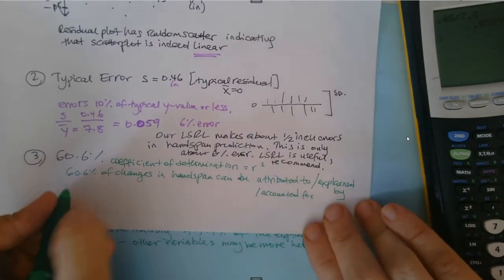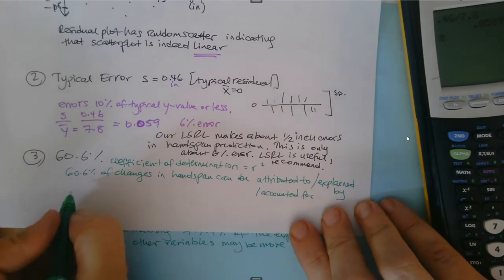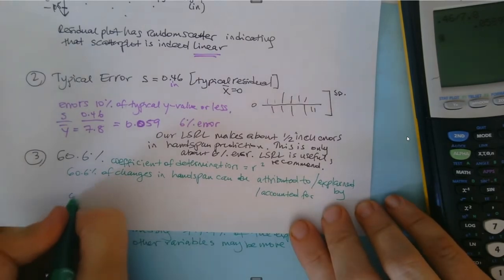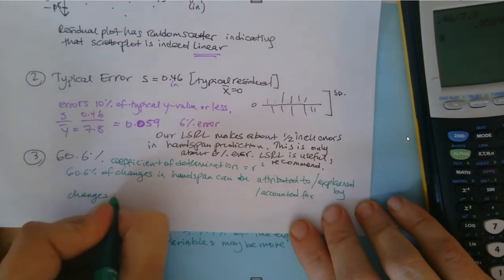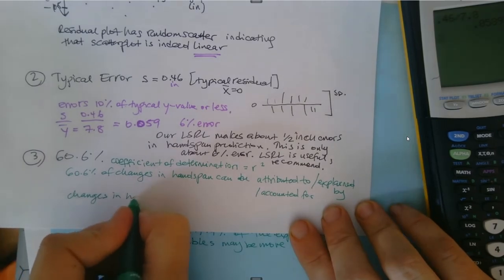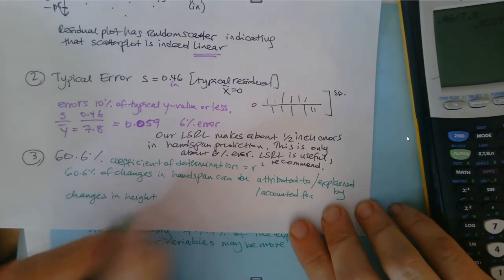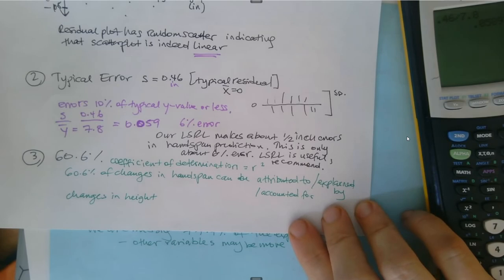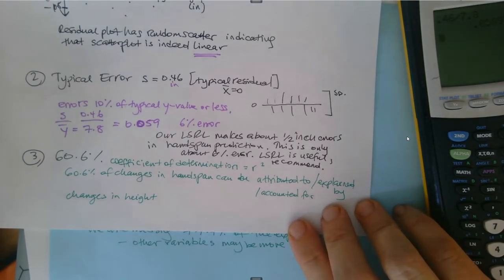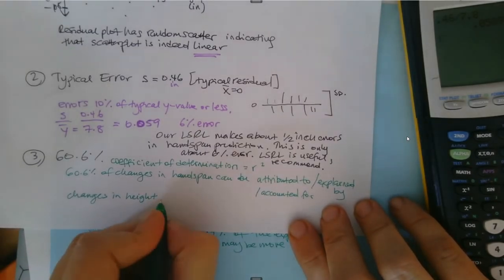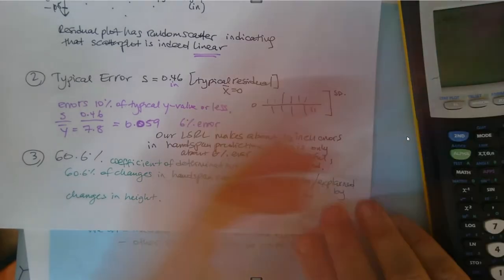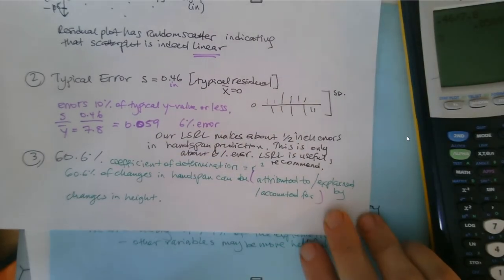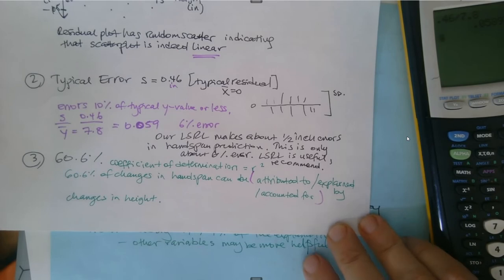Can be accounted for by changes in height. So if you notice that somebody's handspan is bigger than somebody else's, and you look at their heights, you can say 60% of the time, just knowing somebody's height helps you explain why somebody's handspan is changing. So pick one of those three: attributed to, explained by, accounted for, by changes in height.